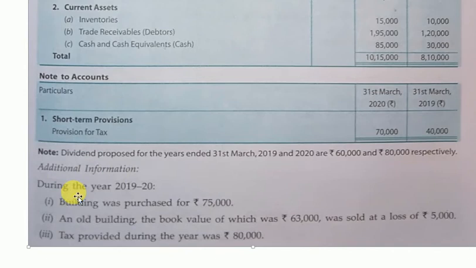In this question, your adjustment number one says building was purchased for rupees 75,000. Surprisingly, we have been given the purchase of building in our adjustment, which generally is a balancing figure when we make an asset account. Then the second adjustment says an old building, the book value of which was rupees 63,000, was sold at a loss of rupees 5,000, which means the sale price is 63,000 minus 5,000, that is 58,000.